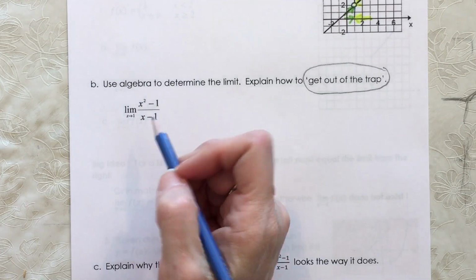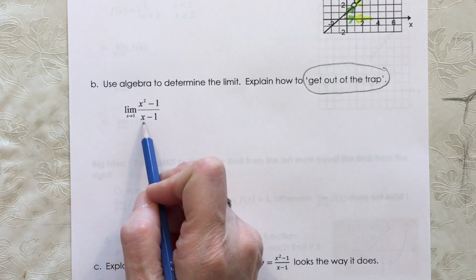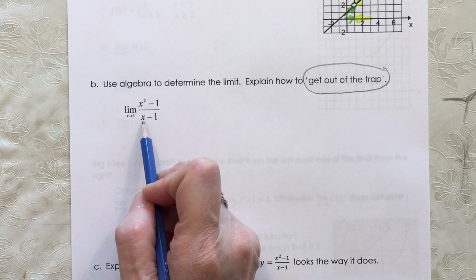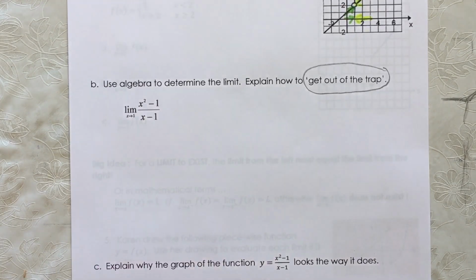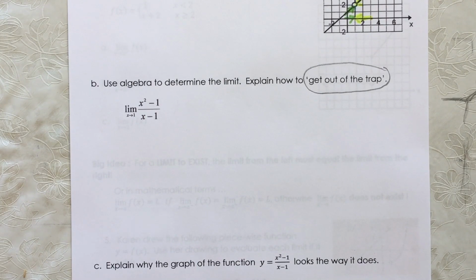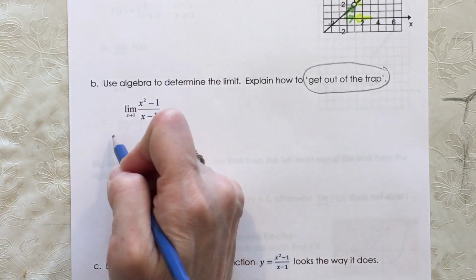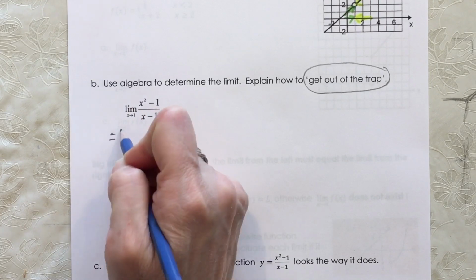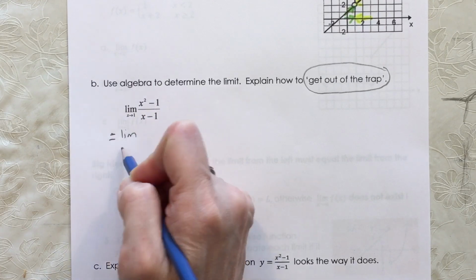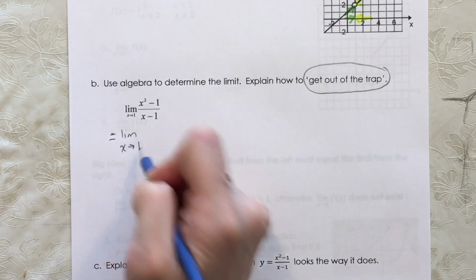So again here, we can't just let x approach 1 like we were able to earlier, because if we let x approach 1, our denominator approaches 0. Division by 0 is not possible, renders our solution meaningless. So that's the trap. The trap is I can't let x approach 1. So how do I get out of the trap? Usually there's something we can do algebraically that will help us get out of that trap.